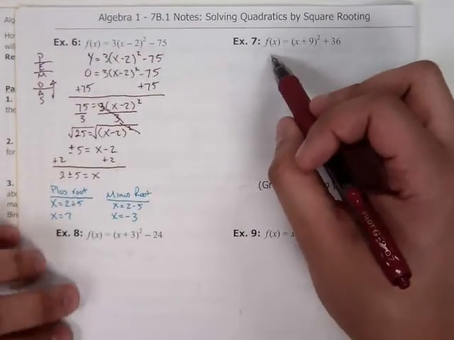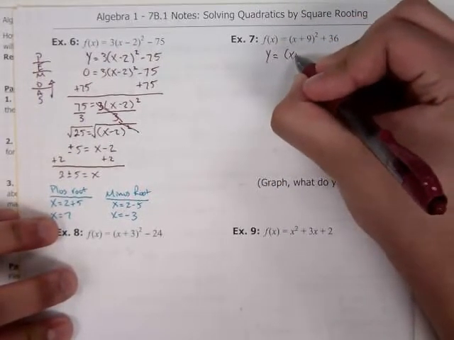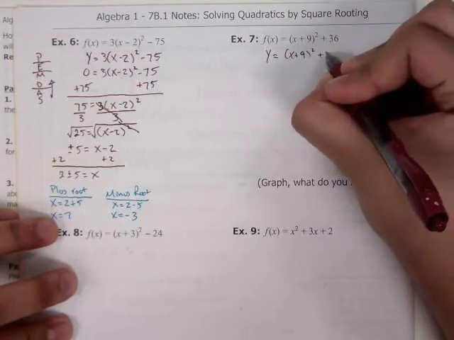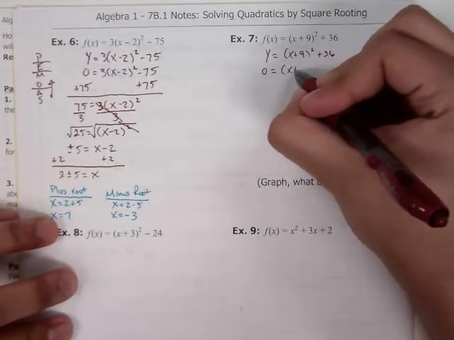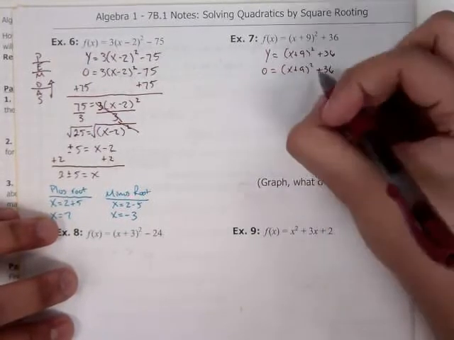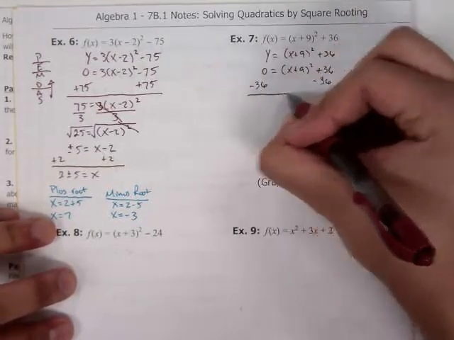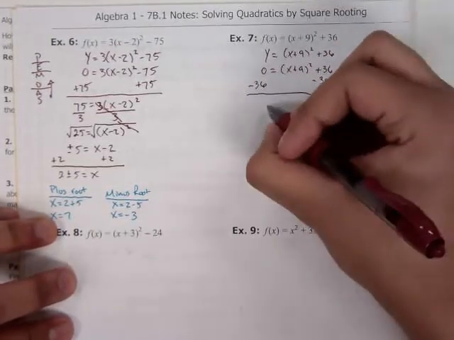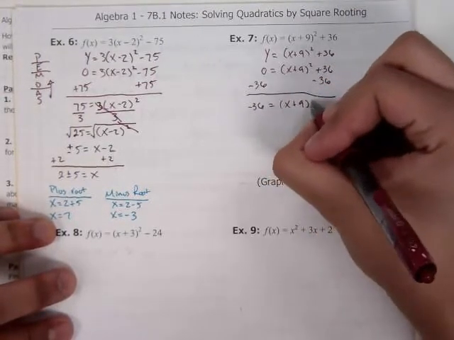Now, example 7. Replace this with y. Replace y with 0. Anything being added or subtracted goes first. So subtract 36 to the other side. That's negative 36 equals x plus 9 squared.